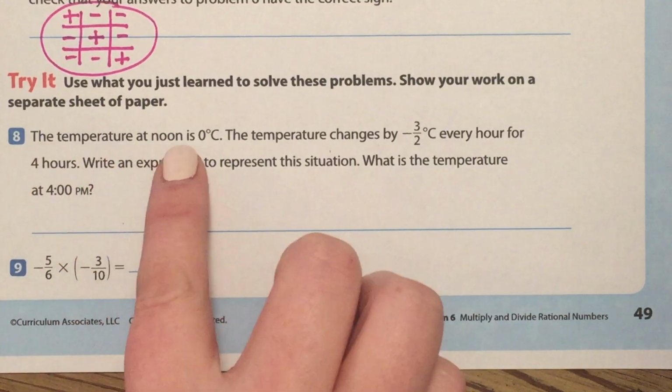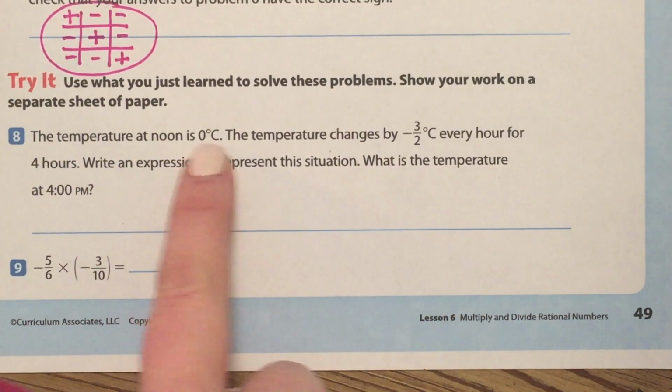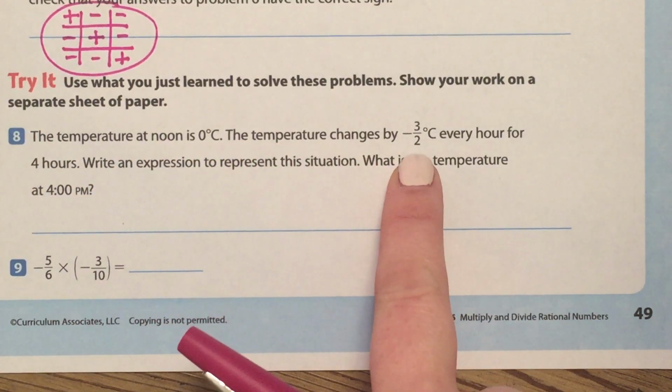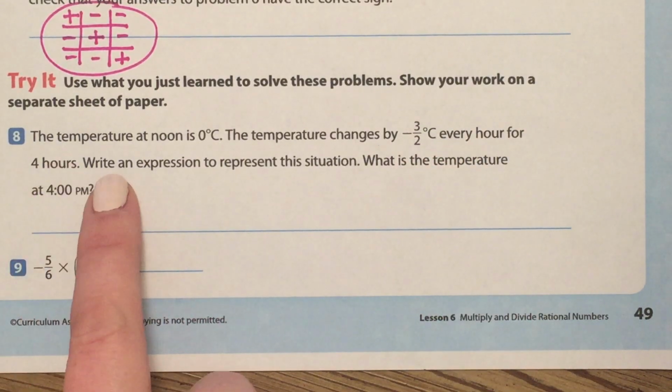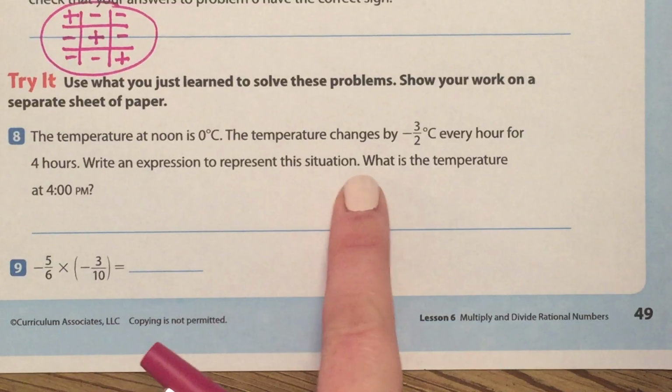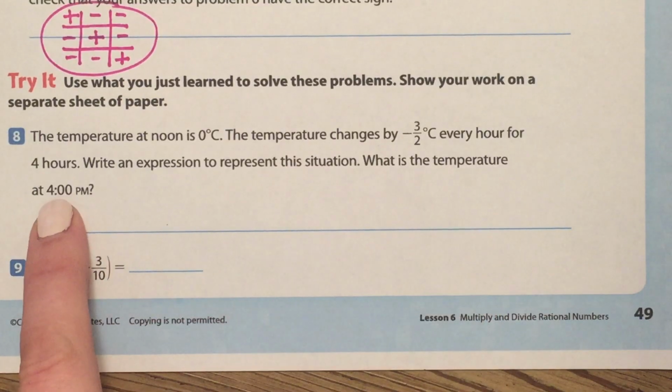So the temperature at noon is 0 degrees Celsius. The temperature changes by -3/2 degrees Celsius every hour for 4 hours. Write an expression to represent this situation. What is the temperature at 4 p.m.?